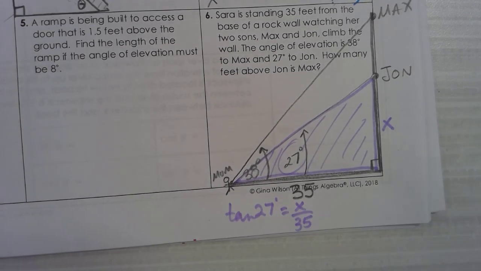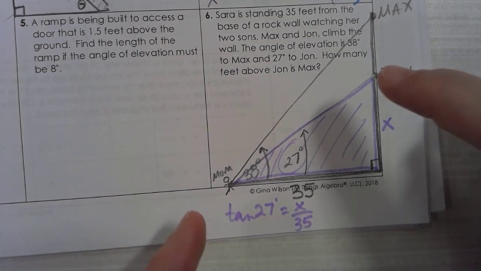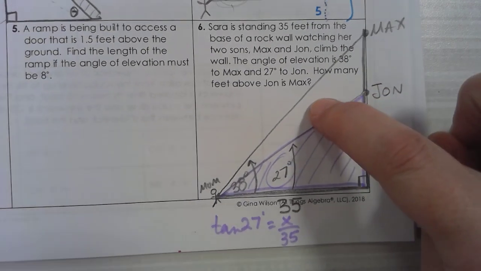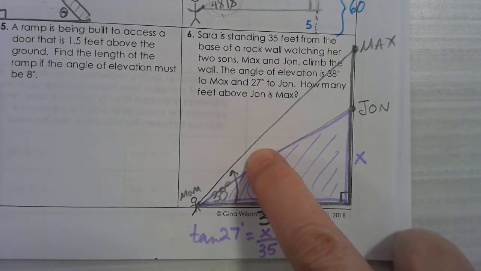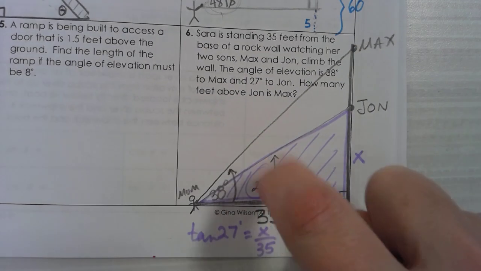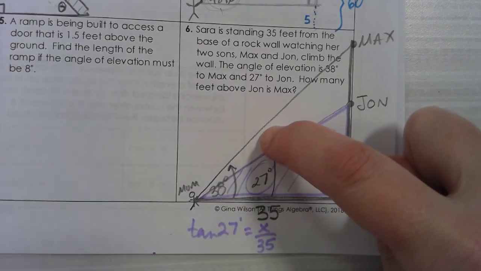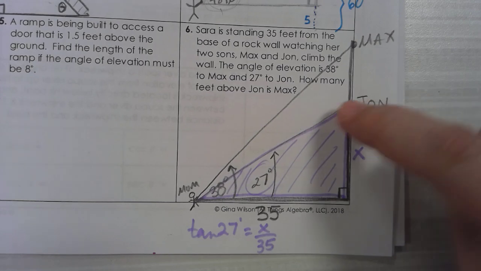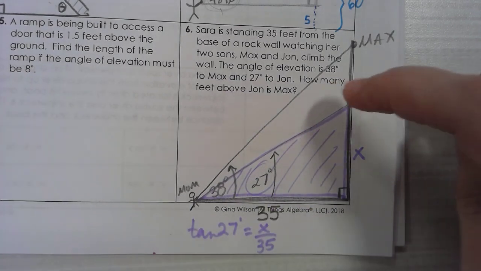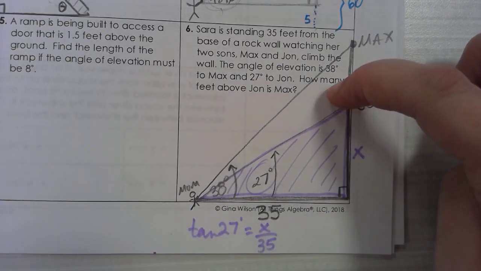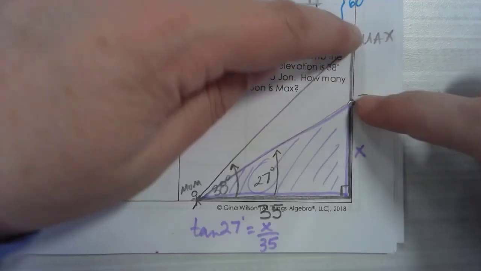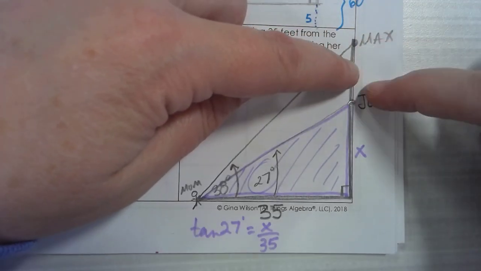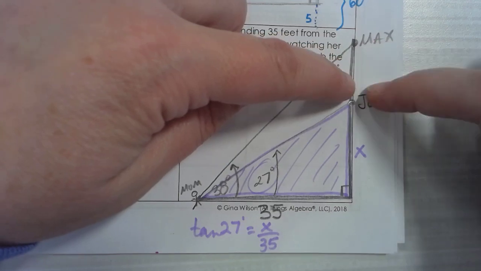Okay, here's the problem. Do you see this little triangle that's uncolored right here? I could figure out how big this angle is, right? By subtracting these two. This would be what, 11 degrees? Do you see a right angle anywhere in that triangle? No. So I can't just use this triangle by itself, because ultimately we want to know how long this is just right here, right? How far between them. So I can't do that.